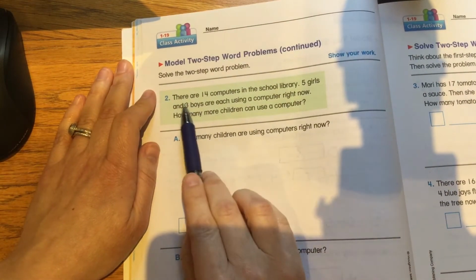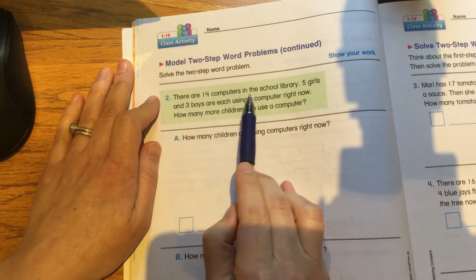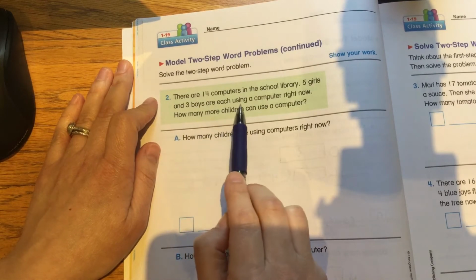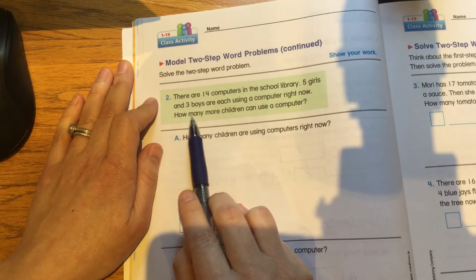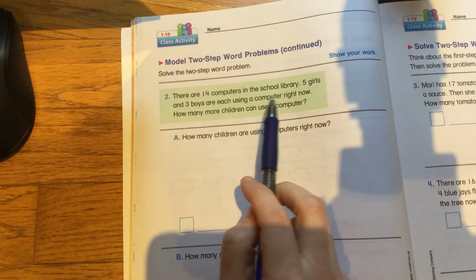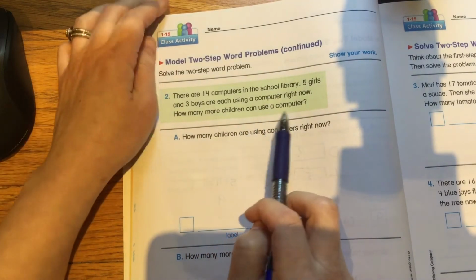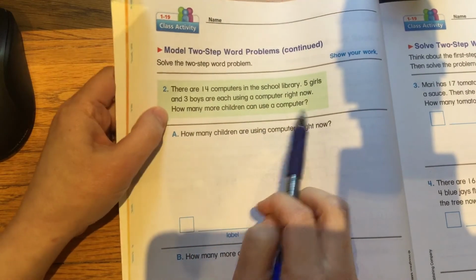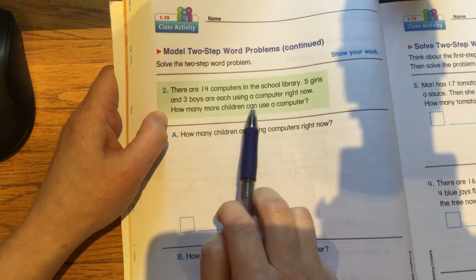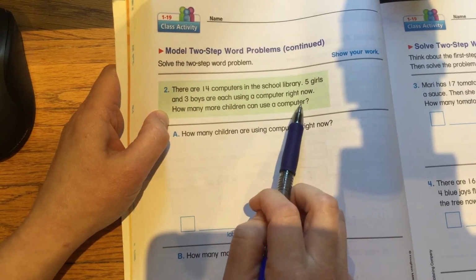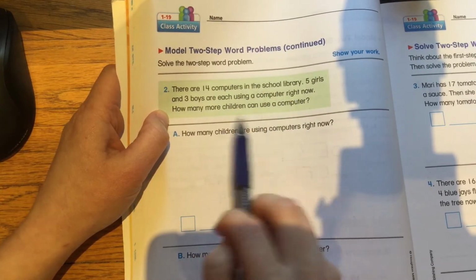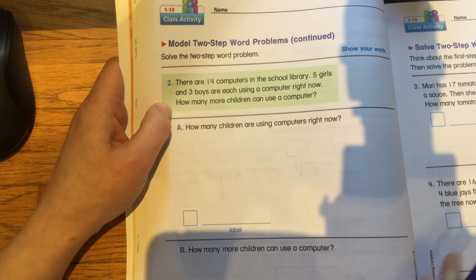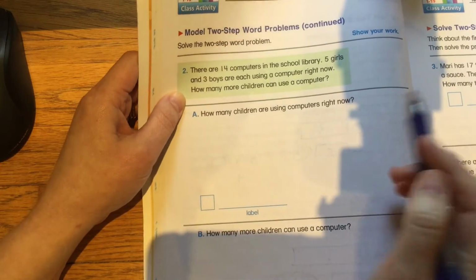Okay. Number 2, there are 14 computers in the school library. 5 girls and 3 boys are each using a computer right now. How many more children can use a computer? All right, so how many more children can use a computer? Well, if I need to know how many more children can use a computer, I first have to figure out how many are using it now so that I can see how many are left over, okay?